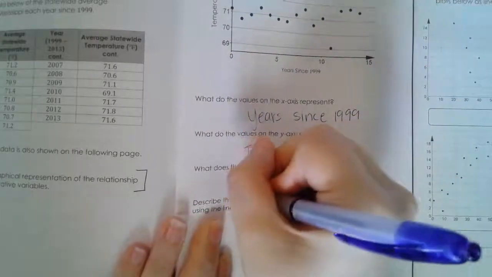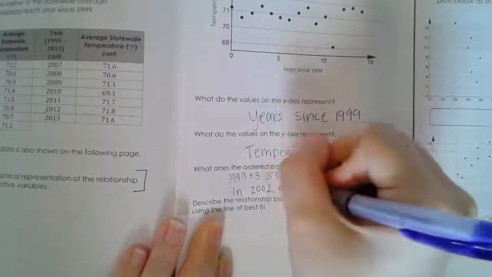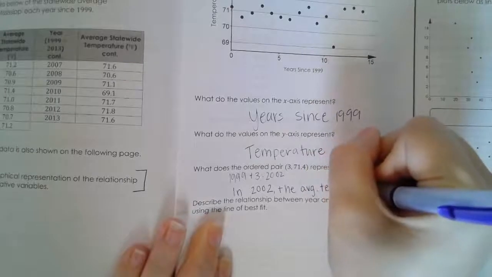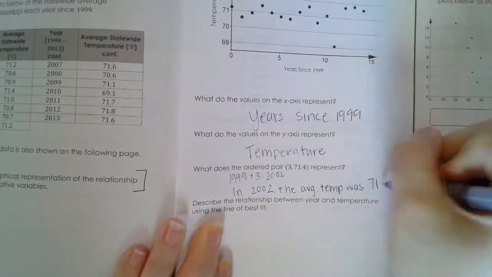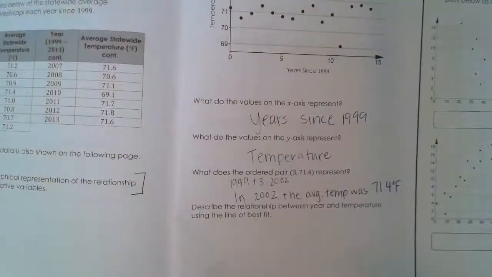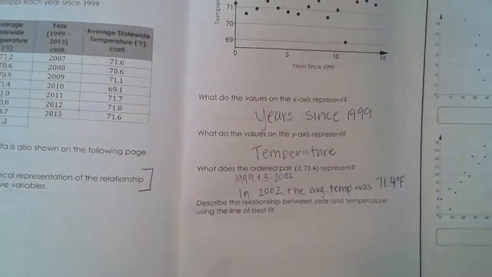So in 2002, the average temperature was 71.4 degrees Fahrenheit to be exact. Okay, so in 2002, the average temperature was 71.4 degrees.